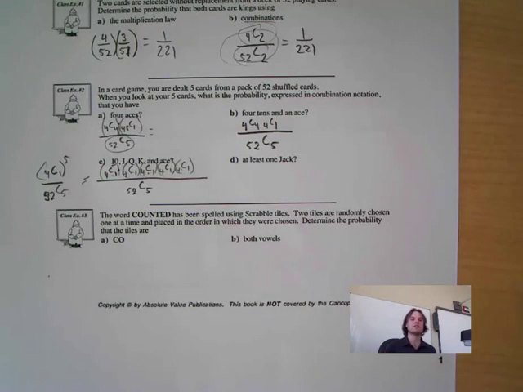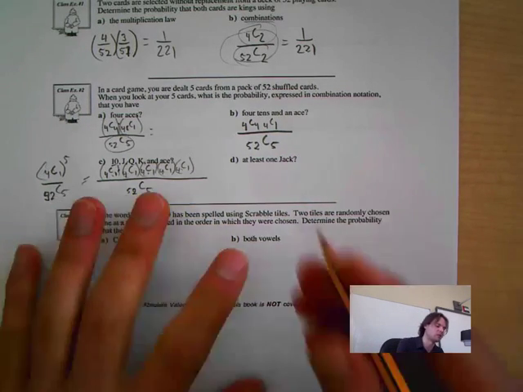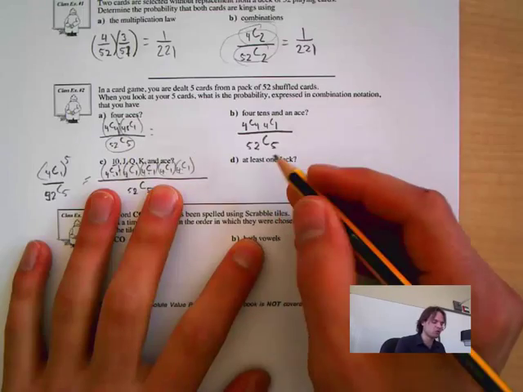Now let's take a look at this next one, D. We're saying at least 1 jack. Well, this goes back to a couple lessons ago. Remember we did probability when it says at least 1? That's a lot that we could choose. We could have 4 jacks, we could have 3 jacks, we could have 2 jacks, or we could have 1 jack. But what can't we have? We cannot have 0 jacks. Makes it easier. So we do not want 0 jacks.